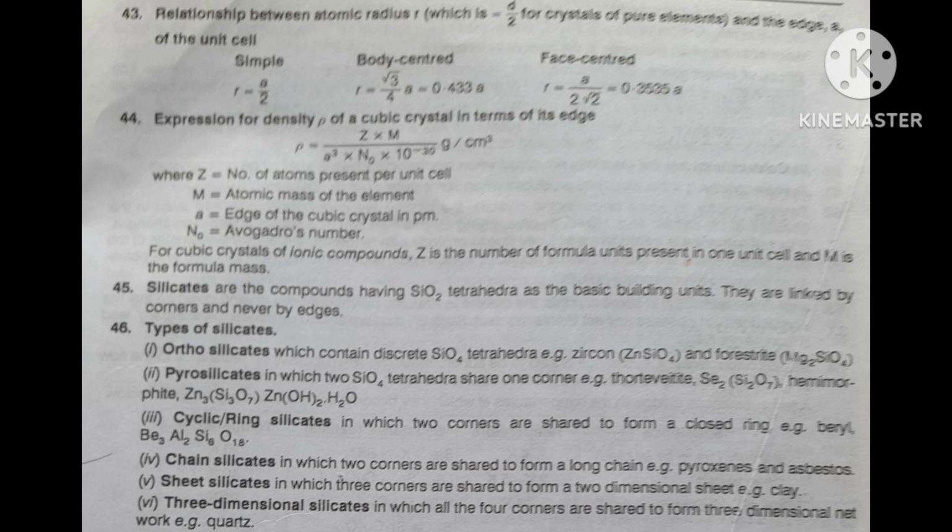Now I am telling the expression for density. Density is represented as rho. Expression for density, that is rho, of a cubic crystal in terms of edge. Edge means here small a.